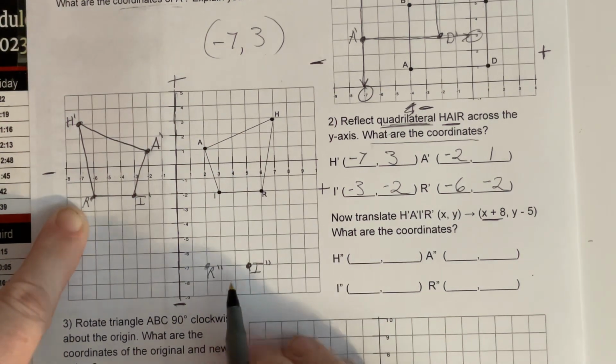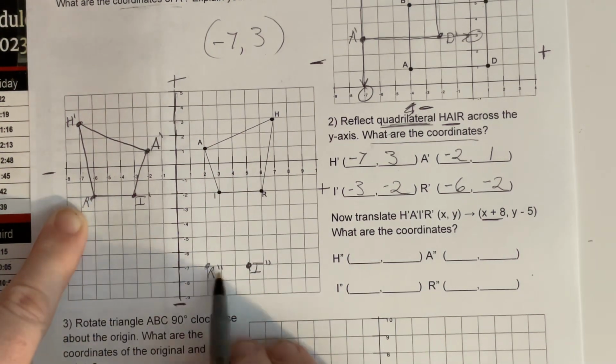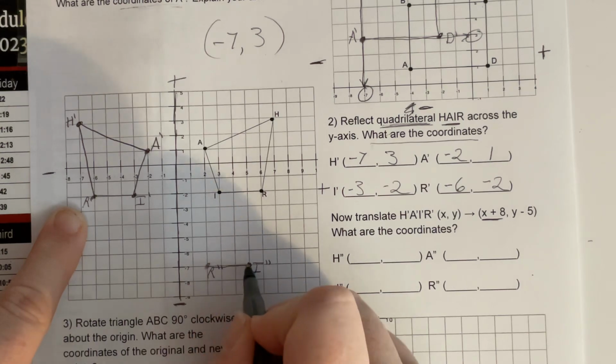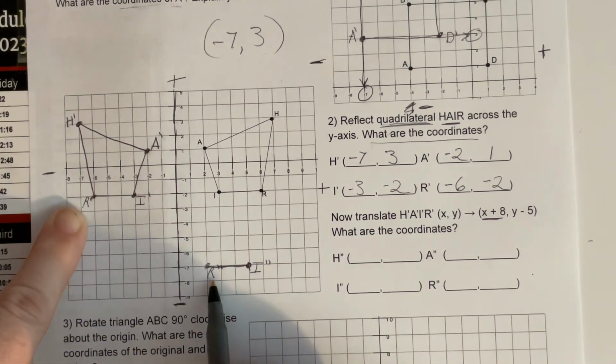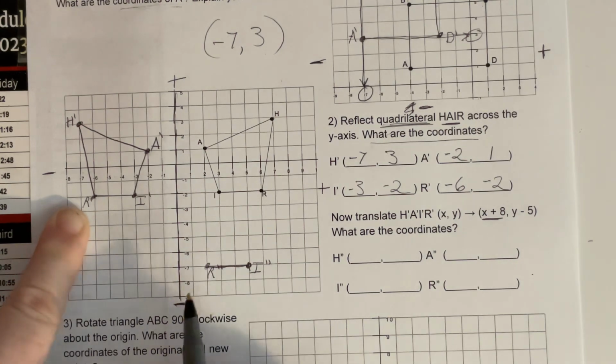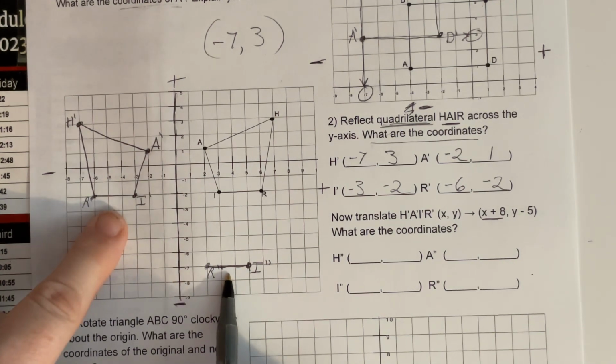Now also notice, these 2 are in a straight line. These 2 are also in a straight line. I can even check by looking there. Oh, there's 3 boxes between these 3, and there's 3 boxes between these 3. These lines are exactly the same.